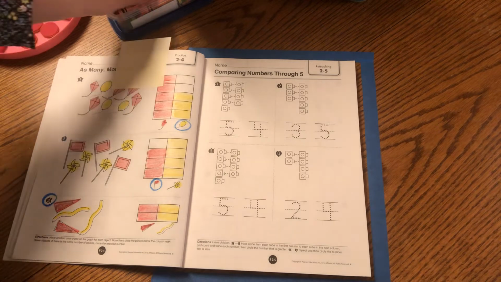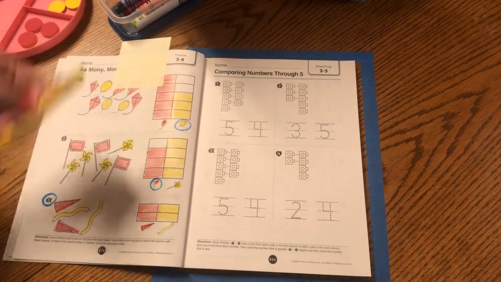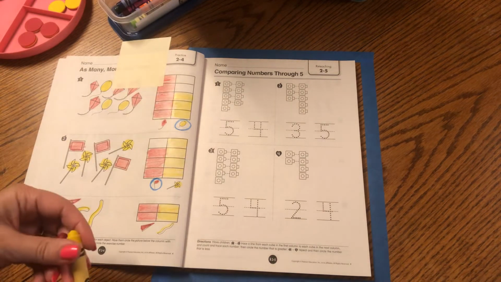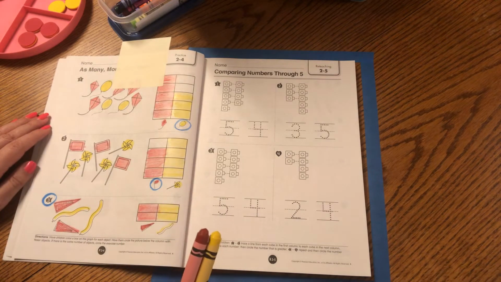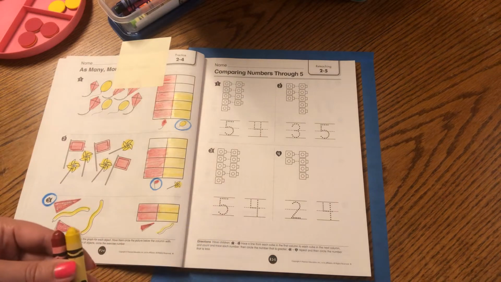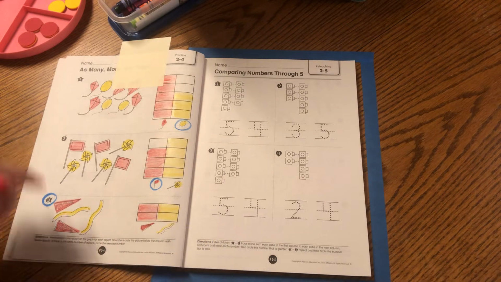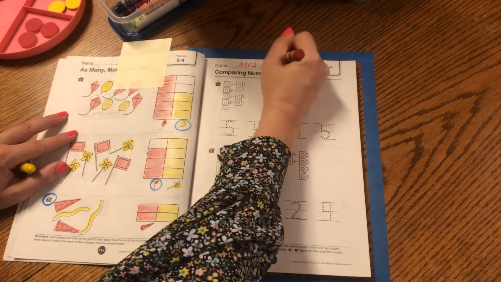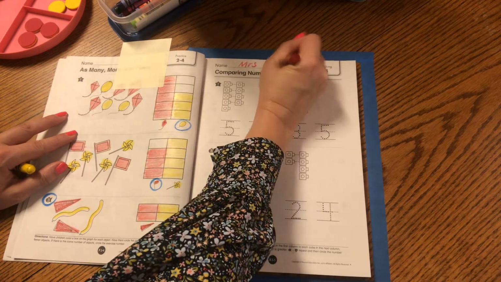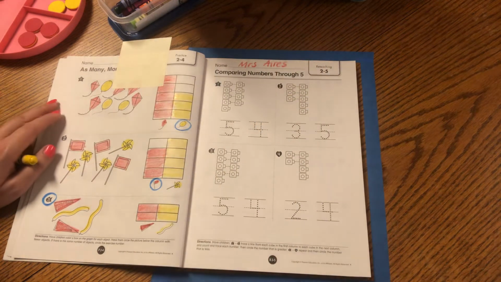So let's go ahead and get two colors. You can choose any two colors you like. I like to use red and yellow because it reminds me of my counting dots. Okay, so let's add our name at the top of the page. Remember, uppercase and lowercase letters. And you can use crayons today.